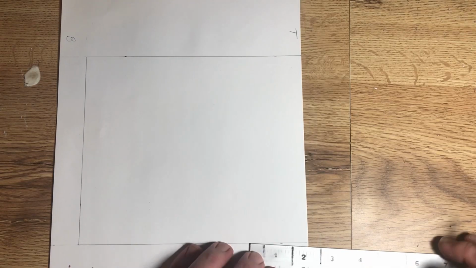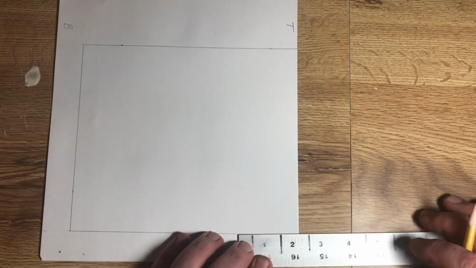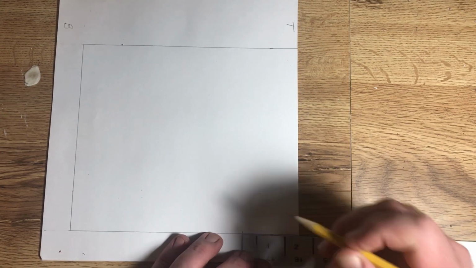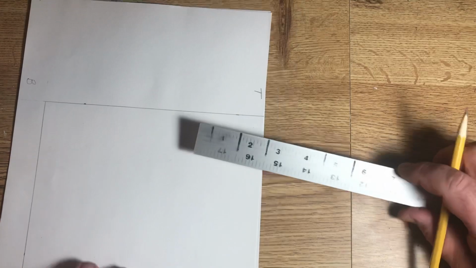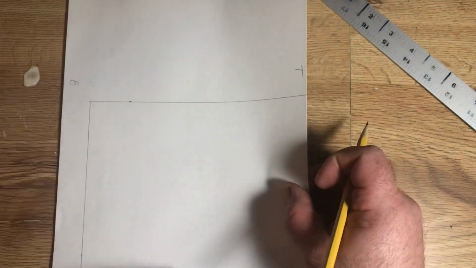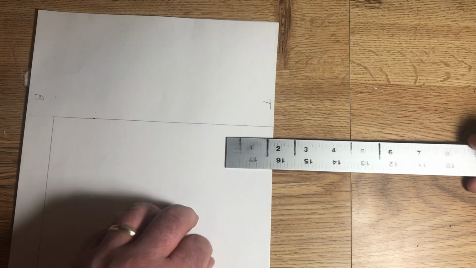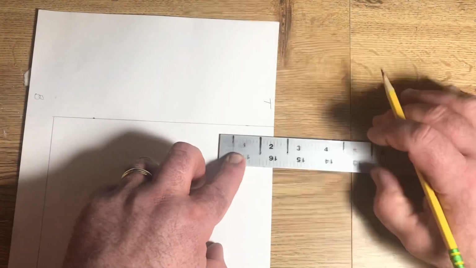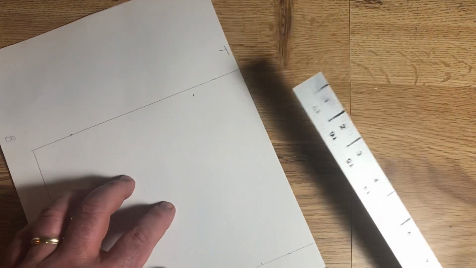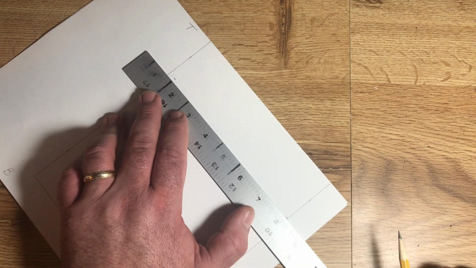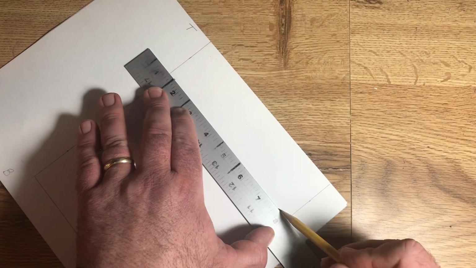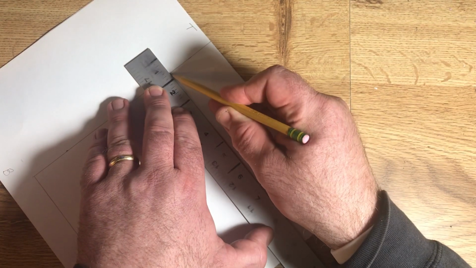Can you see my ruler? I think you can. So I'm coming down 2 inches on this side. Let me slide my ruler up. Oh, hang on, let me put my paper back together. Okay, and then I'm going to come down 2 inches on this side, and you guessed it, we're going to connect those 2 dashes within the confines of our box.